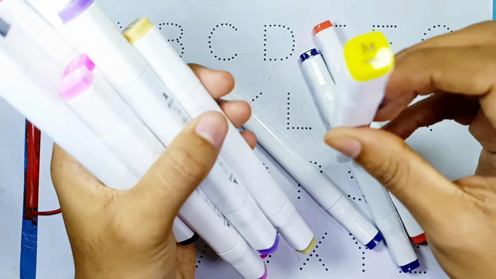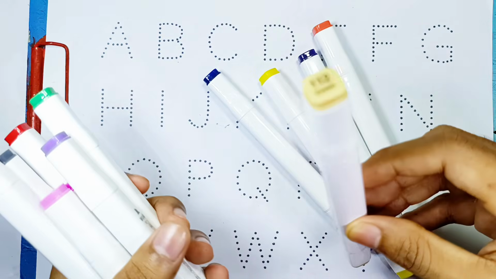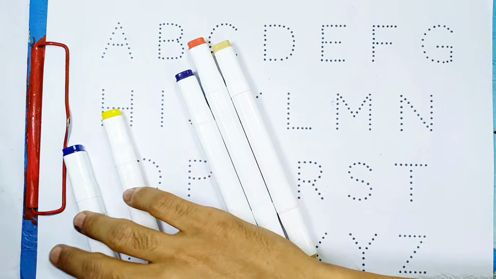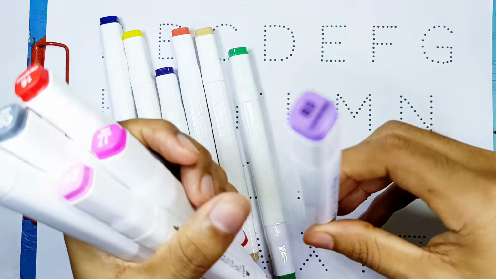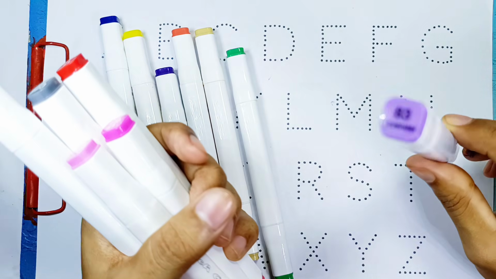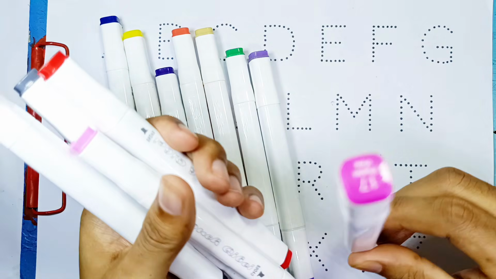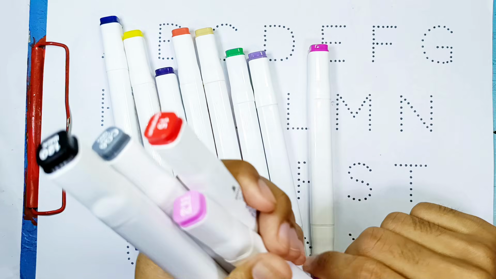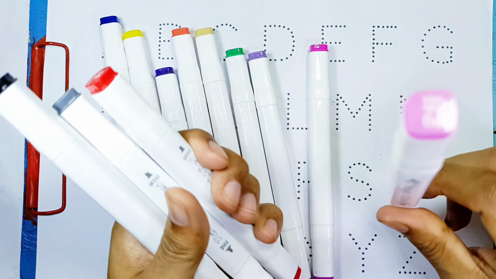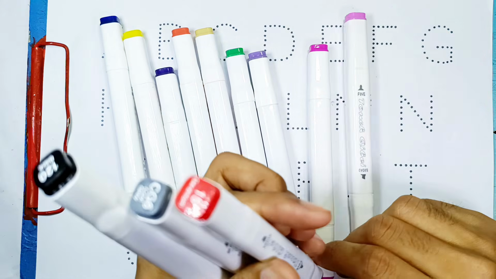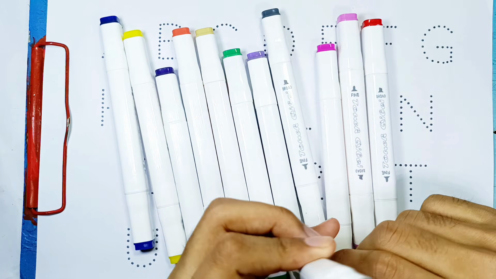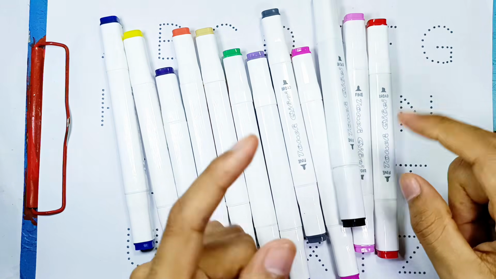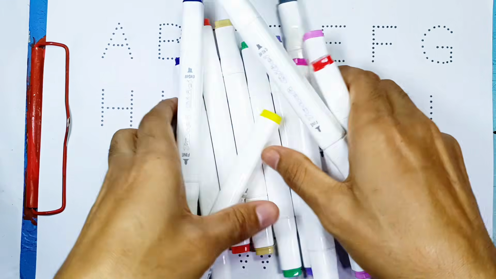Kids, the next one is yellow color. And the next one is cream color. Cream color. The next one is emerald green color. Stay with us. Kids, the next one is lavender color. And the next one is pastel pink color. Pale pink color. Geranium color. Cool gray color. And the next one is black color. Now we're writing capital letter alphabets A to Z.